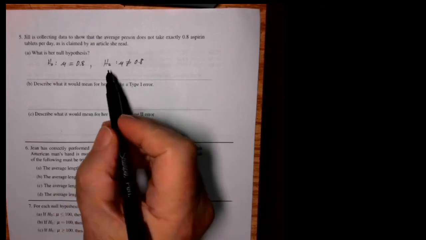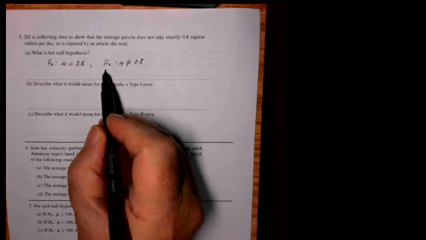I know the problem doesn't ask for that. Describe what it would mean for her to make a type 1 error. A type 1 error is when you accept your alternative hypothesis even though it is false. In other words, she accepts that the mean is not 0.8 when in fact it is.